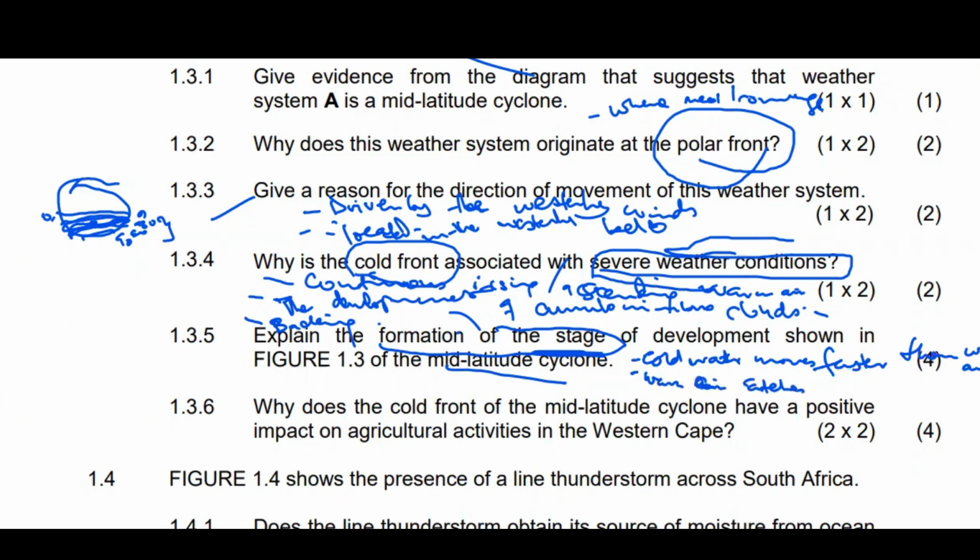Cold air catches up with warm air, narrowing the space that was occupied by the warm sector, pushing it outside the cyclone.